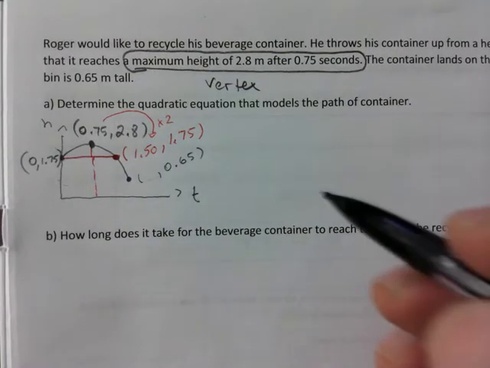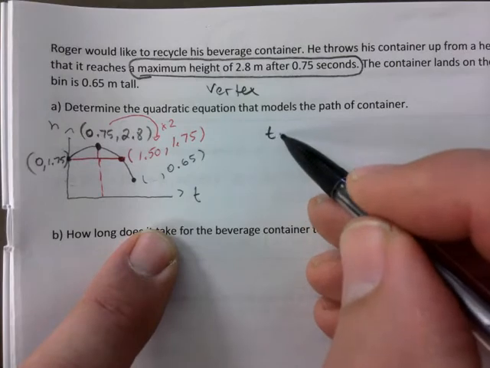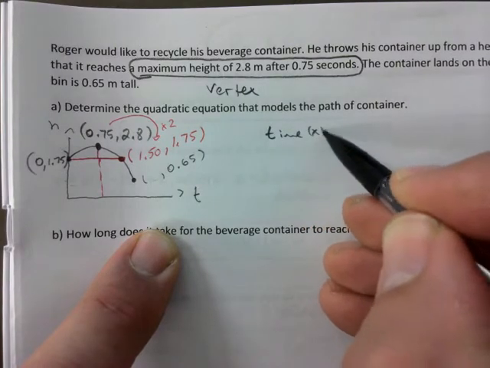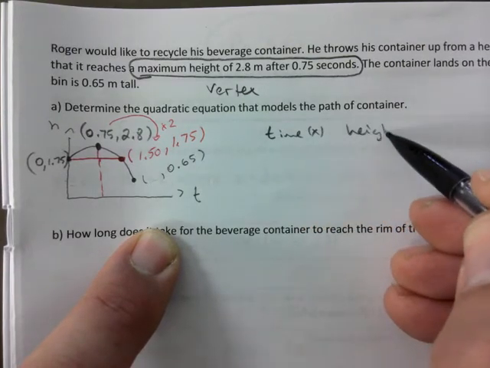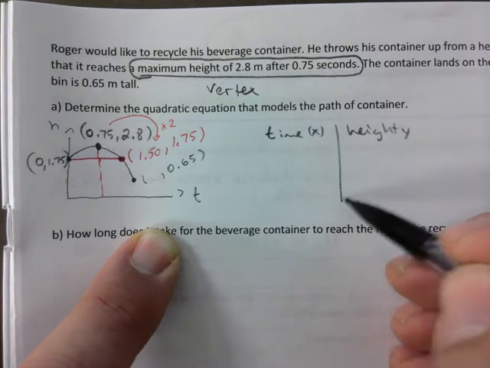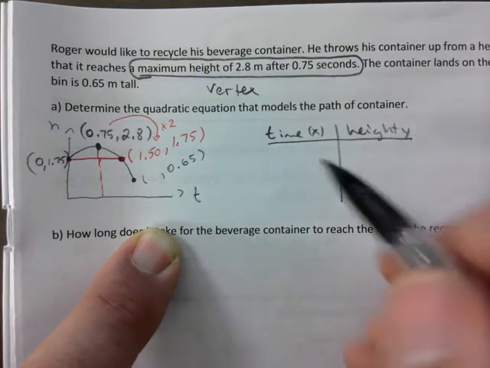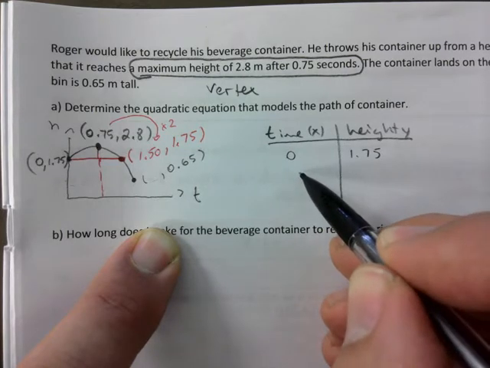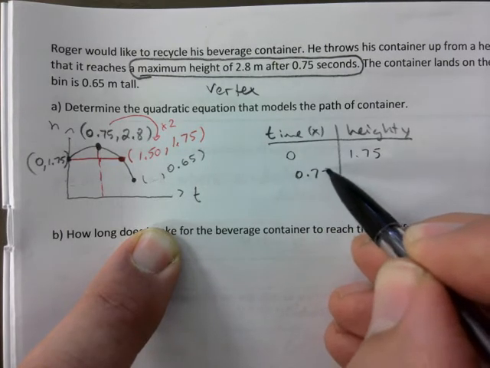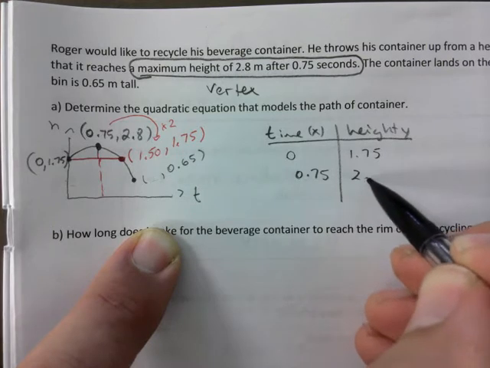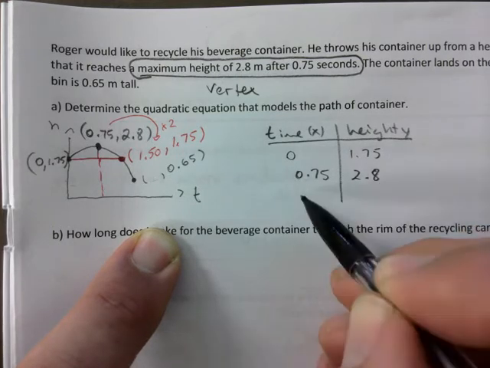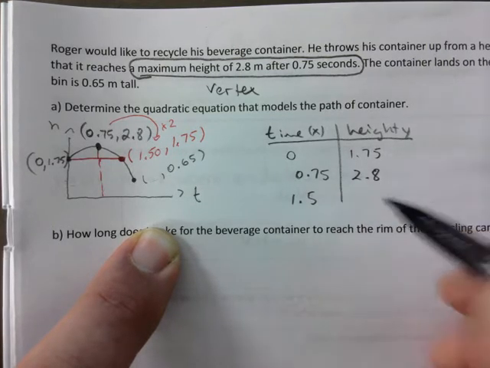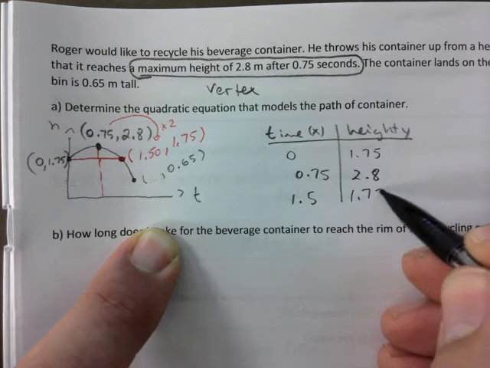Then we make a little chart like this, time x, height y: 0, 1.75; 0.75, 2.8; and 1.5, watch this, 1.75.